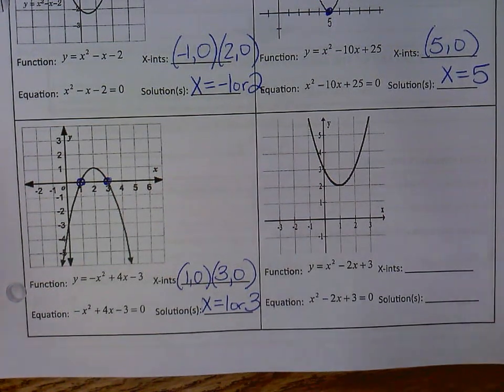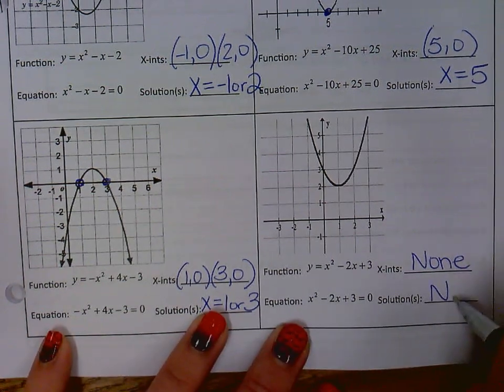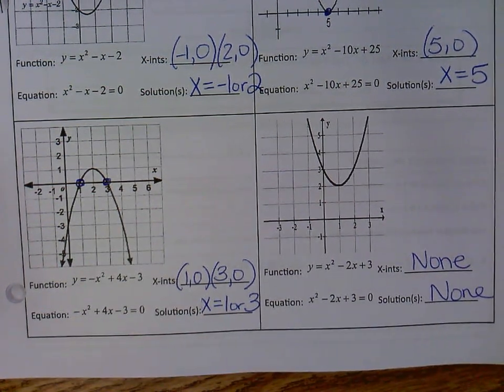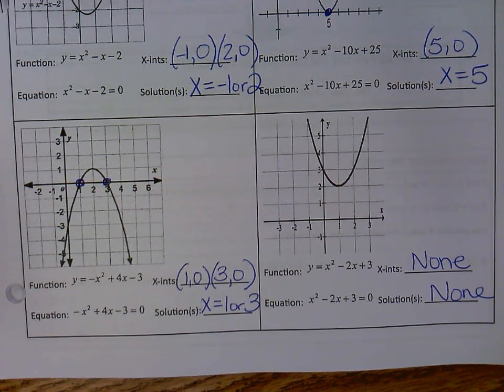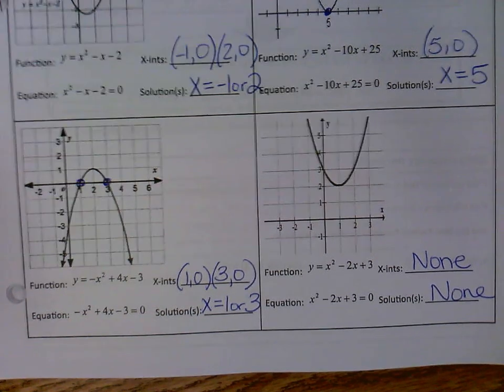There are none, right? There's no x-intercepts, so therefore there are no solutions. Don't leave it blank. State that there is no solution, because if you leave it blank or you write 0, that means something. Leaving it blank means you didn't answer the question, and 0 actually could be a solution.